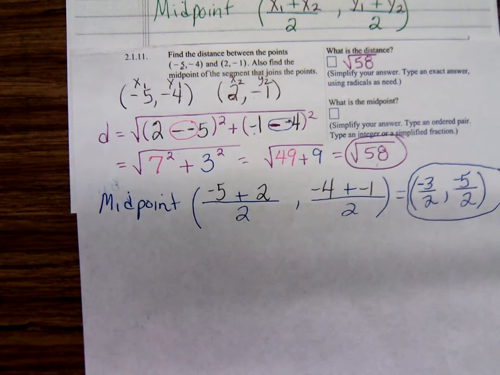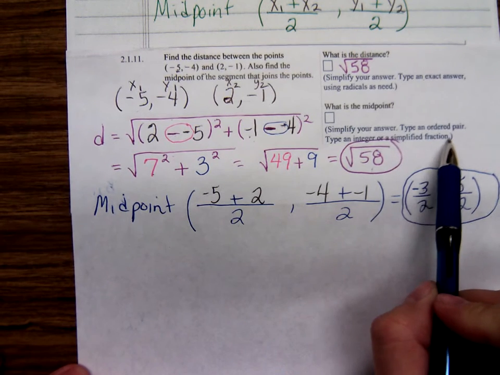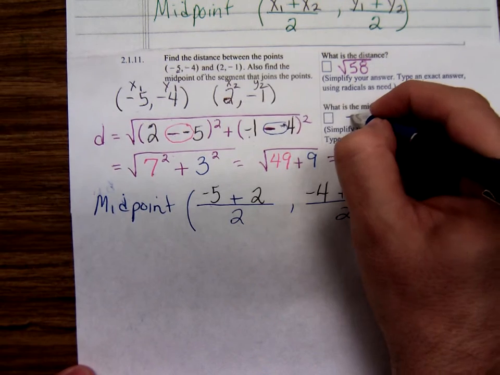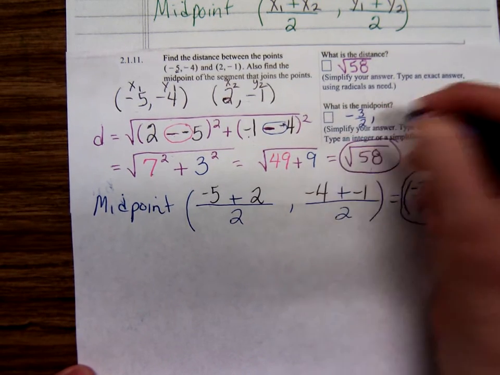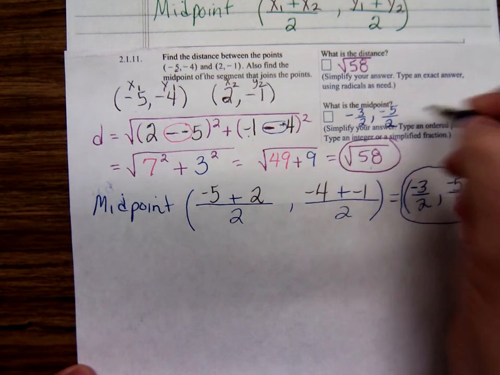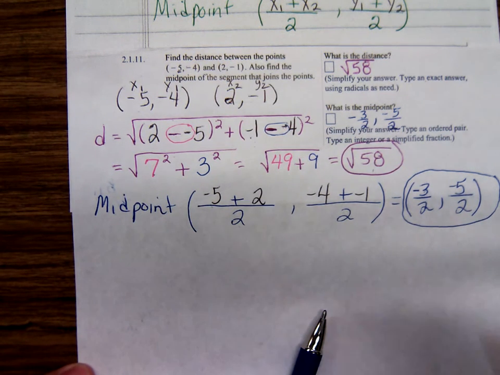When you type in that midpoint, it's very tricky. You must type this as an ordered pair, which means if I typed in -3 over 2, comma, -5 over 2, it's going to give me an error. Why? Because you need the parentheses. If you don't put those parentheses around it, it's going to count it wrong.